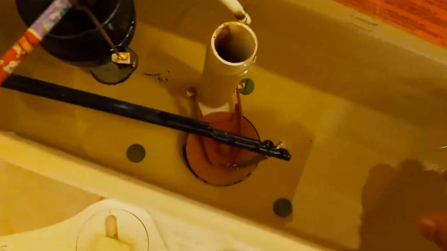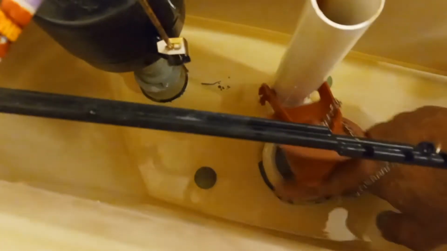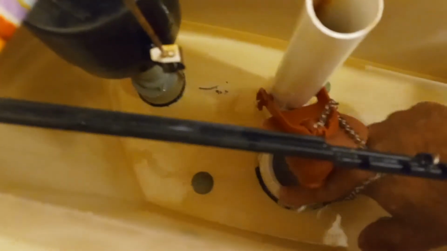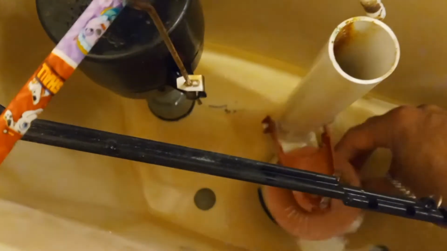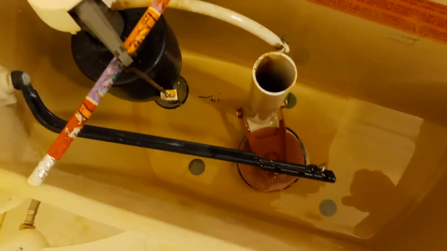One other possibility of damage could be with the seat that this valve actually sits on, this little circular thing on the bottom of the tank. That's the seat. Now, just like this gets worn out, the seat could also get worn out, leaving some rough edges, and that might allow water to leak through.